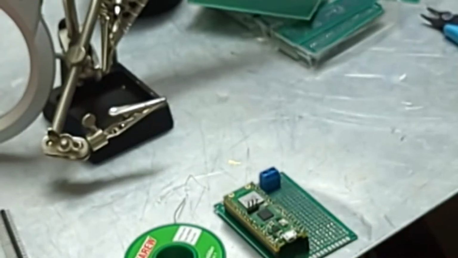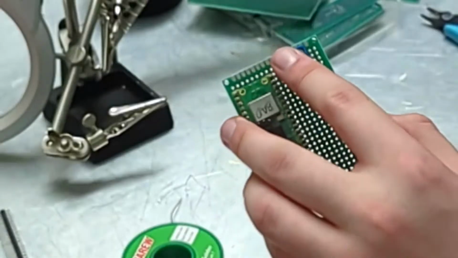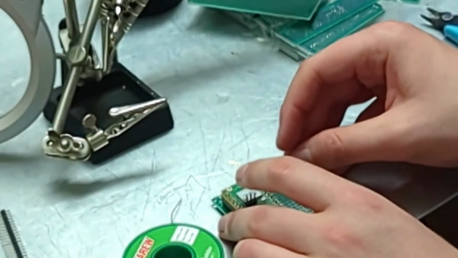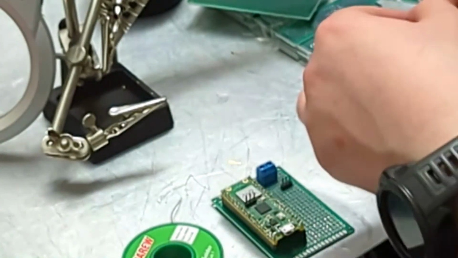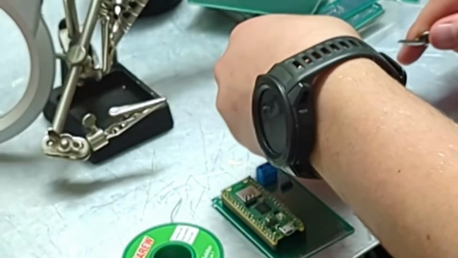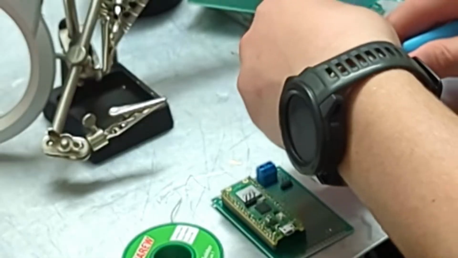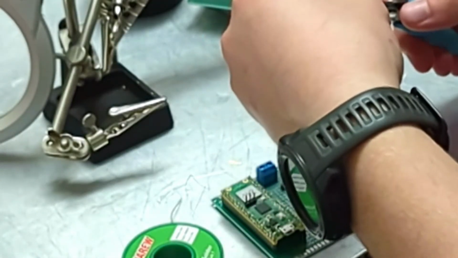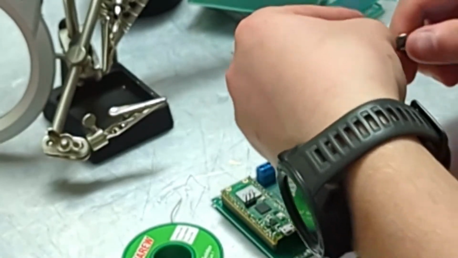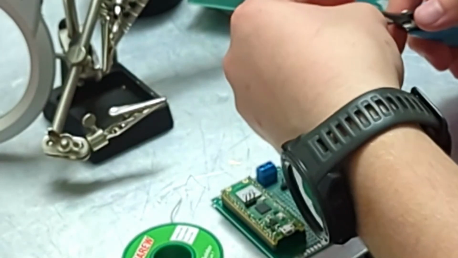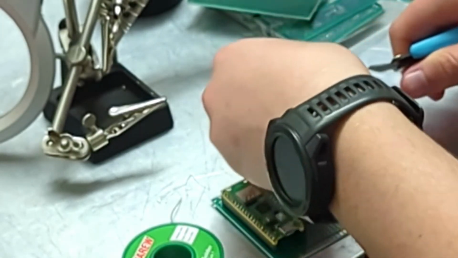Just to get the overall layout of the board, the screw terminals will go here for power, and then I'm going to need 8 3-wide male pin headers sticking out of the board. That allows me to 1, 2, 3, 4, 5, 6, 7.